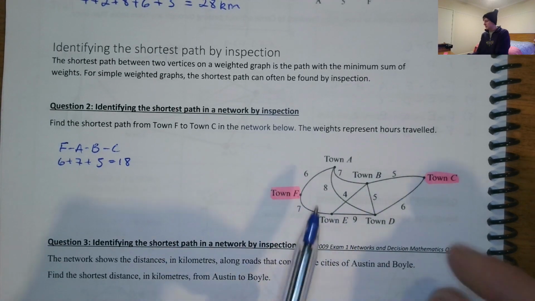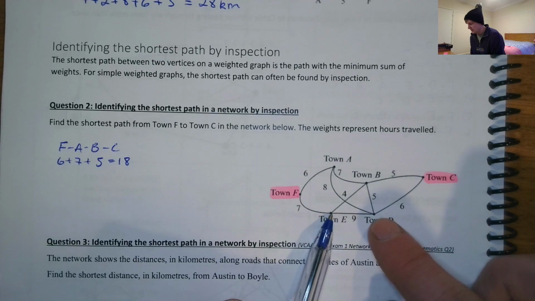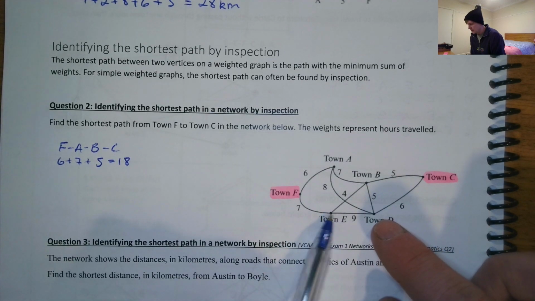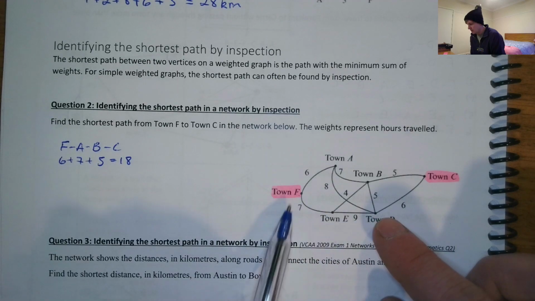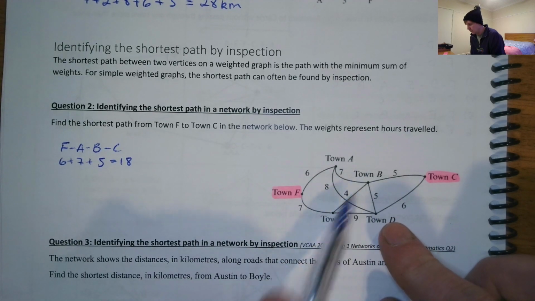Like, obviously, if I'm moving from E to D, that's 9 already, so we could maybe look at getting there 4 to 5.